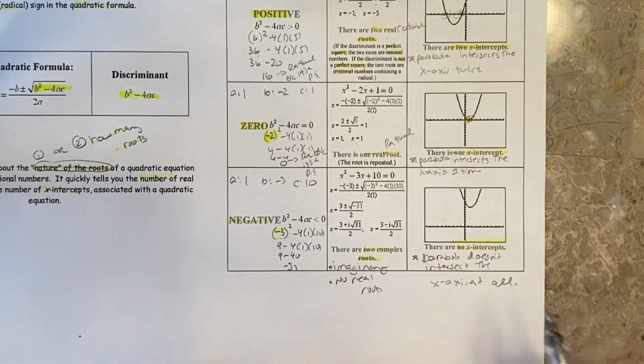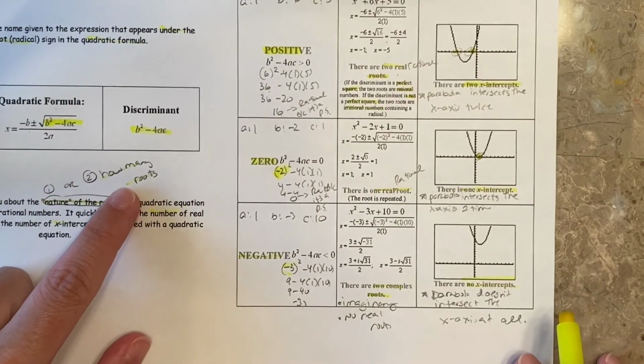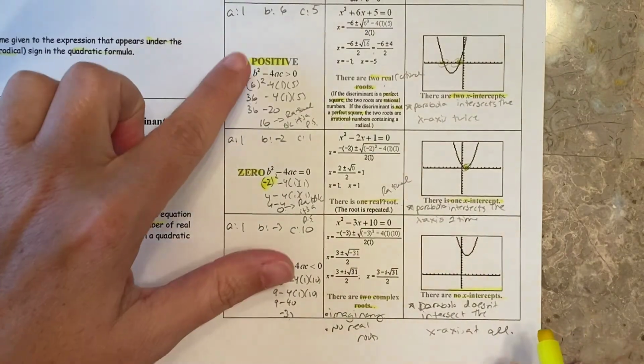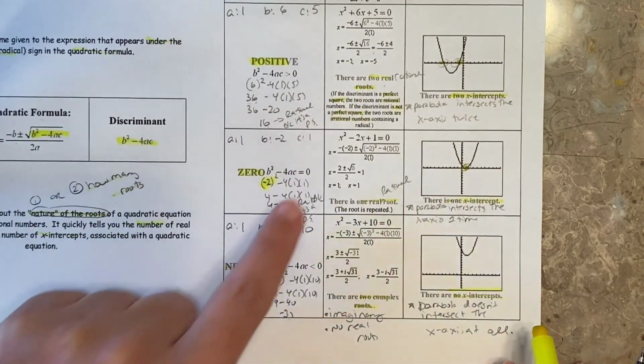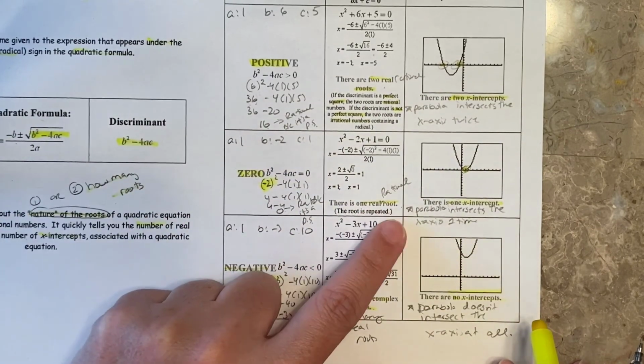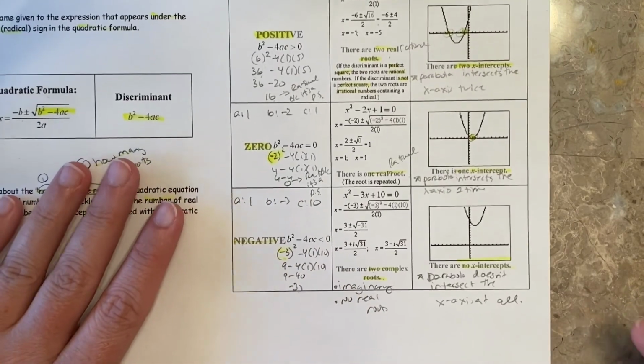Okay, so whenever you are given a question that asks you about the nature of the roots or how many roots, it's really just asking you to do the discriminant, which is this formula you have to memorize, and then you just analyze what you get. Positive is going to be 2 real roots, either rational or irrational, depending on if it's a perfect square or not. 0 is going to be 1 real root, always rational because 0 is a perfect square, and negative is going to be 2 complex or 2 imaginary roots.